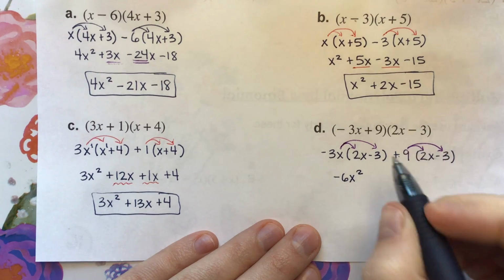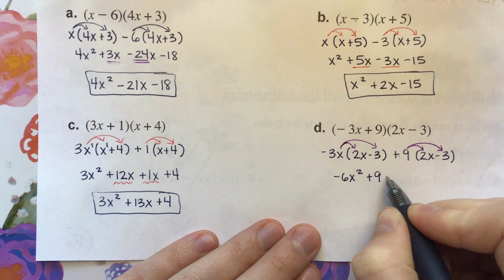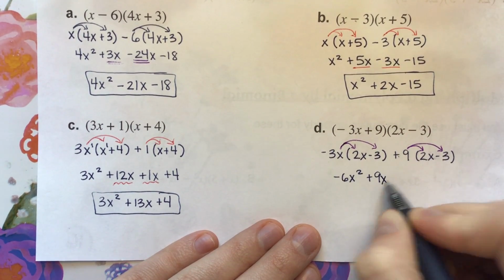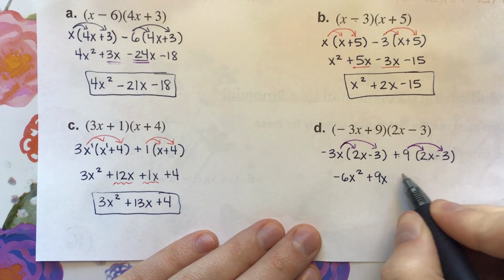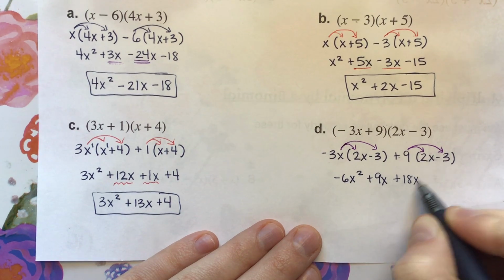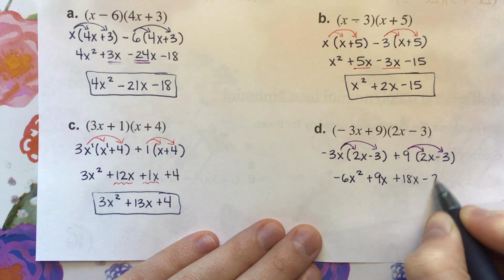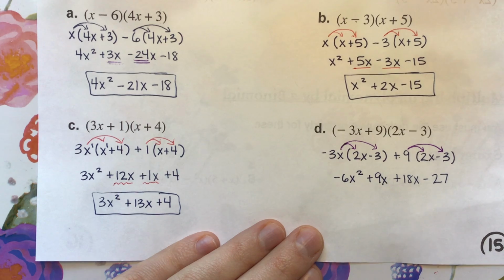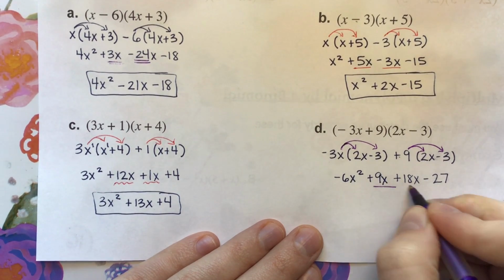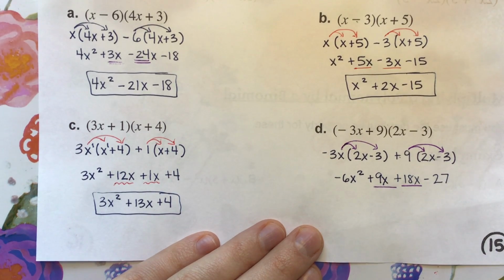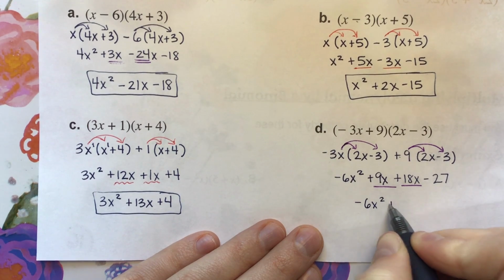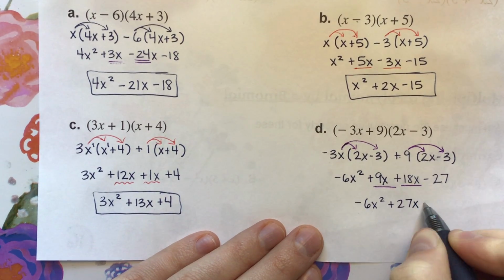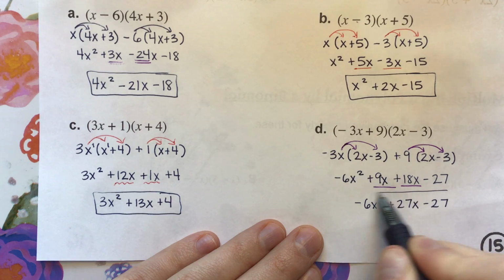Negative 3 times negative 3 is positive 9, and I still have that x, so I've got the x on there. 9 times 2x is plus 18x, and 9 times negative 3 is negative 27. Now all I need to do is combine like terms. So I have negative 6x squared plus 27x minus 27.